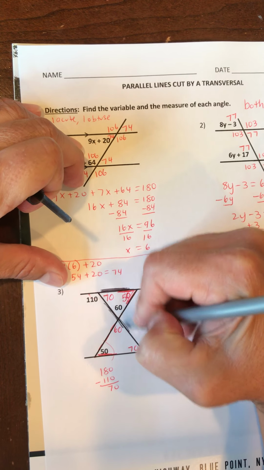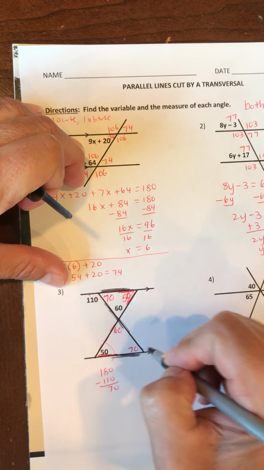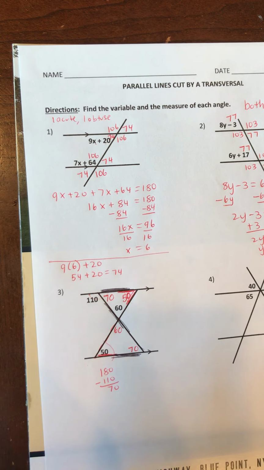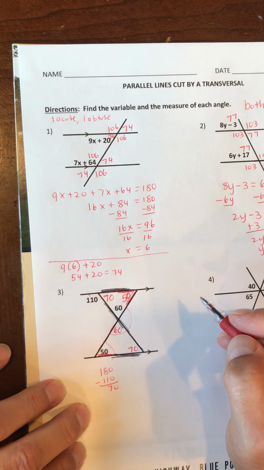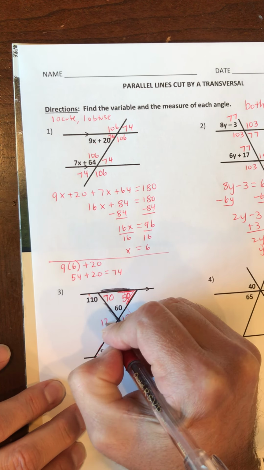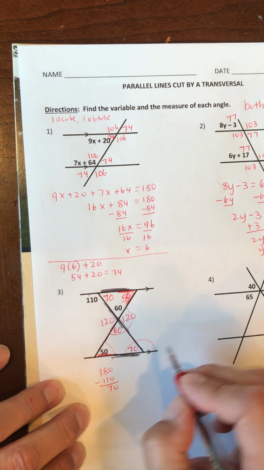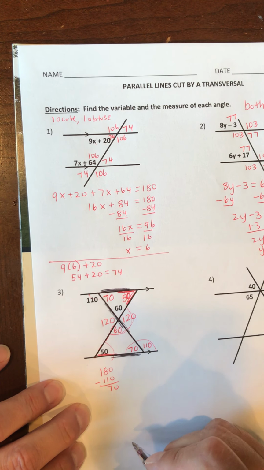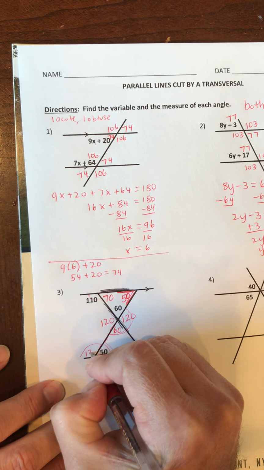Or again, I could have done the alternate interior angles. If I did the backwards Z, or the Z, I would get the 70 there. All right? And then the rest of the angles are pretty much going to be 180. Like these need to be 180. So this is 120 and 120. And if I wanted to know this angle on the bottom right, 180 minus 70, 110. And if I needed this angle, 180 minus 50 is 130.